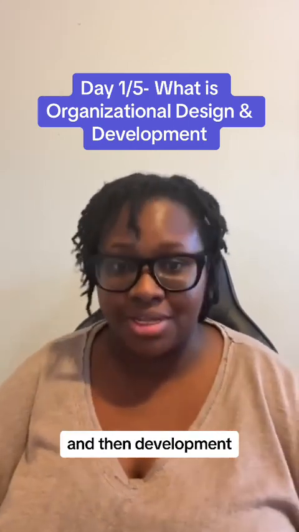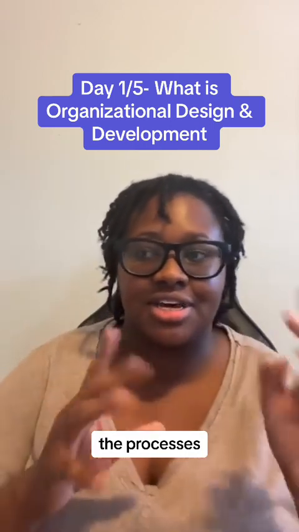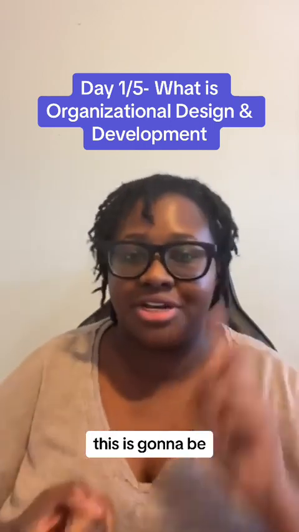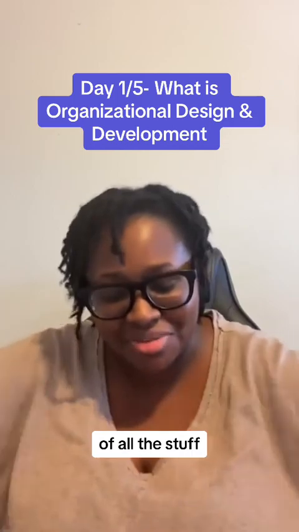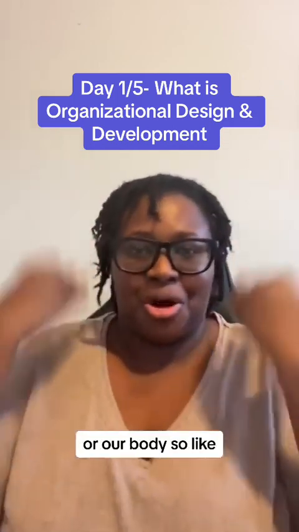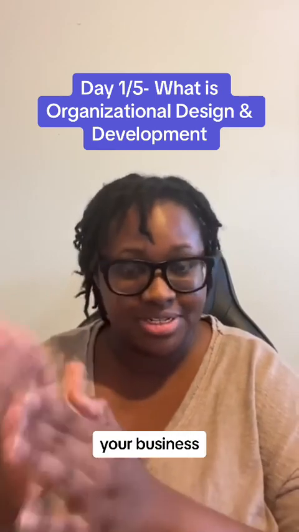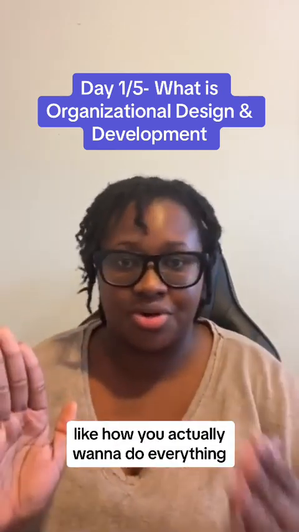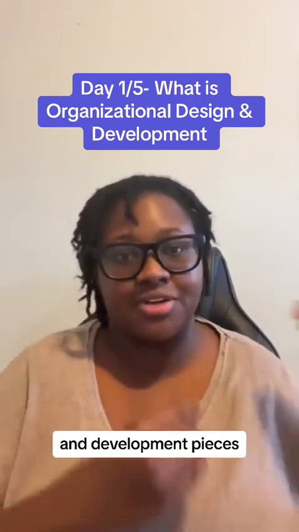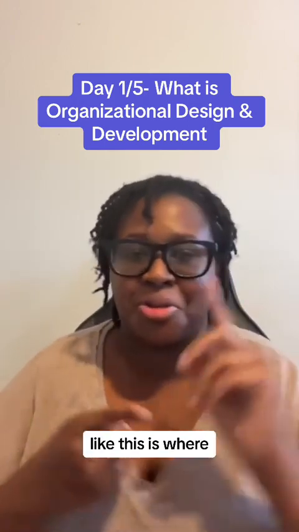And then development. These are all the processes. For my example, this is going to be your skin. It's going to be the blood. This is all the stuff that makes up the skeleton of our body, all the extra stuff. Once you've come up with the structure of your business, once you've figured out how you actually want to do everything, you have the development piece. And the development piece is all the processes. This is where all the marketing stuff comes in.